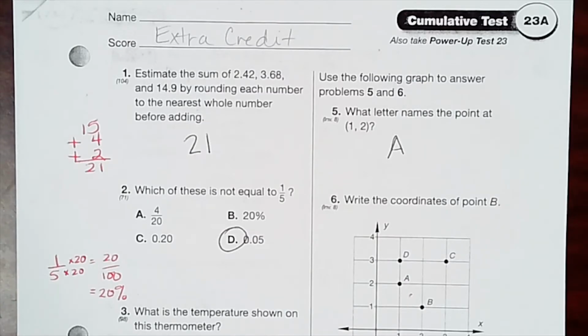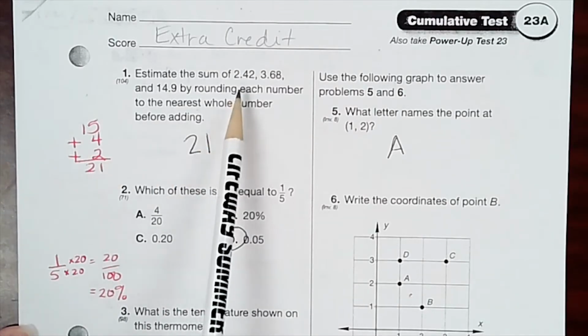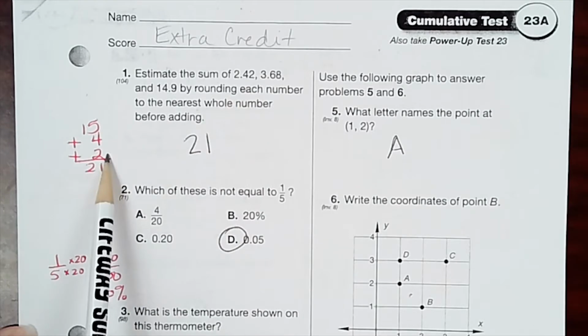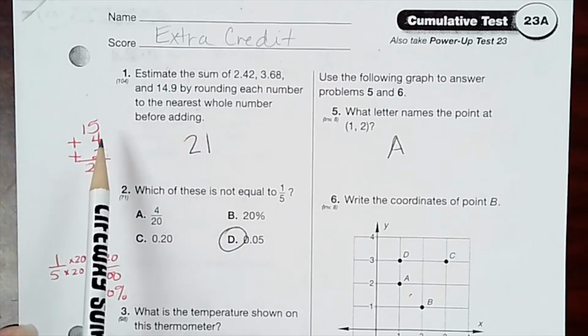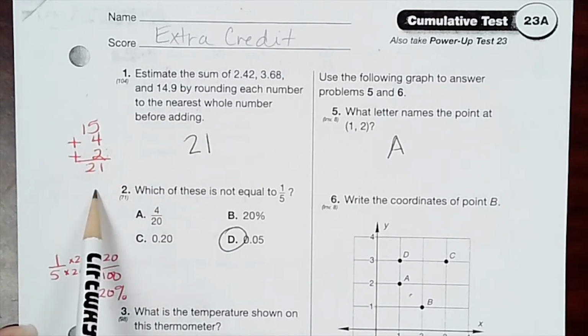and 9 tenths by rounding each number to the nearest whole number before adding. So we have to round each number. 2 and 42 hundredths would round to 2, 3 and 68 hundredths would round to 4, and 14 and 9 tenths would round to 5. So we just round them and add them up to get our answer of 21.